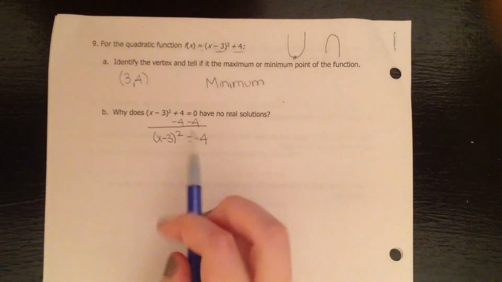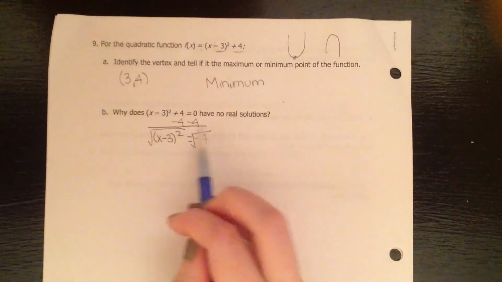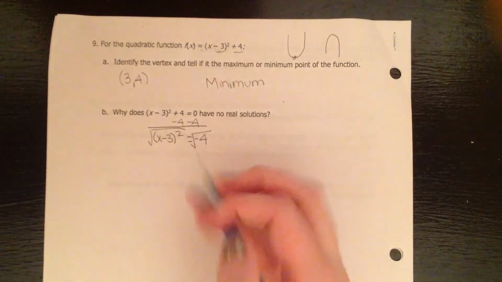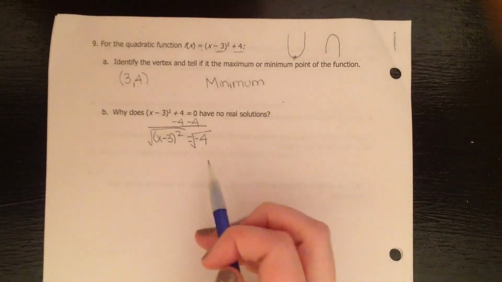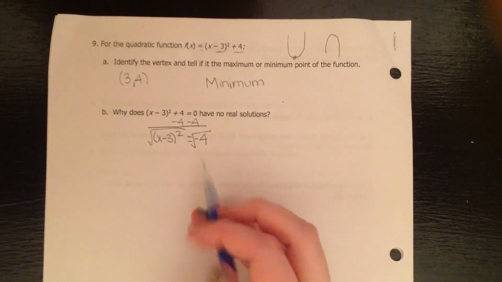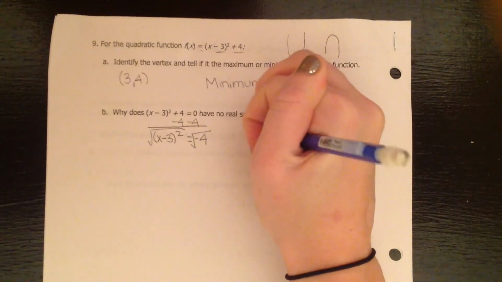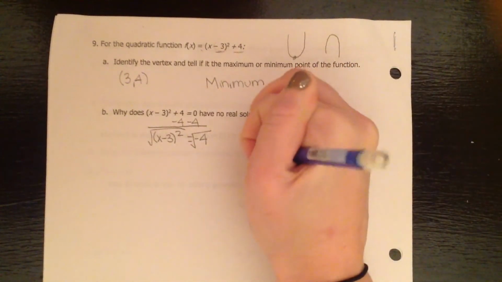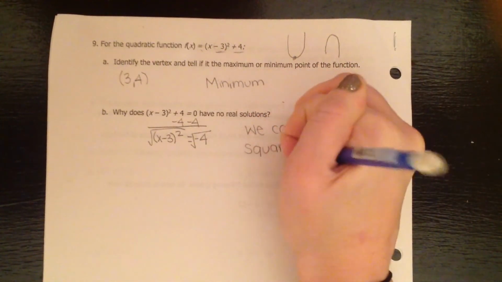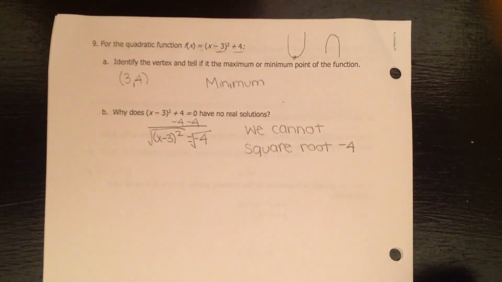The next thing we would do is try to get rid of that squared, so we would have to square root both sides. If we would square root this side, we can't do the square root of negative 4. So we're not going to have a real answer, since we can't square root a negative. So we can say we cannot square root negative 4. And that's all for that.